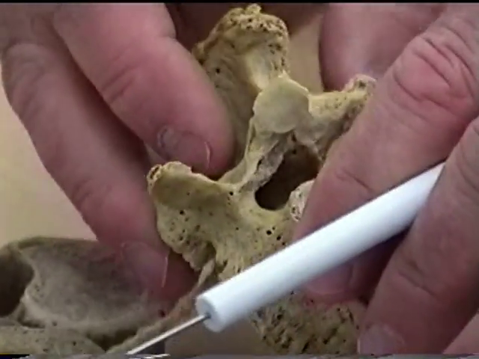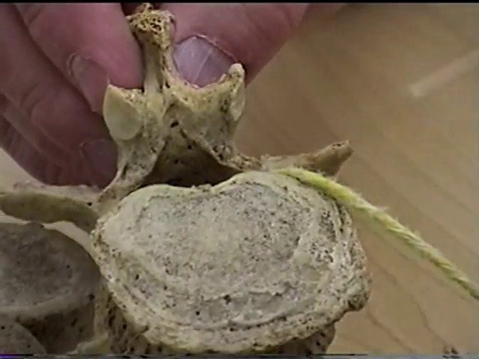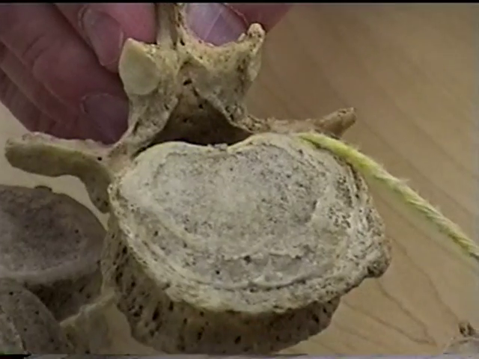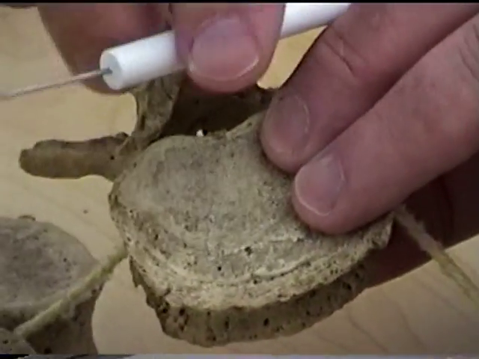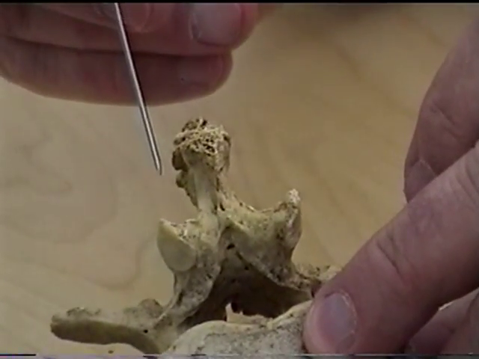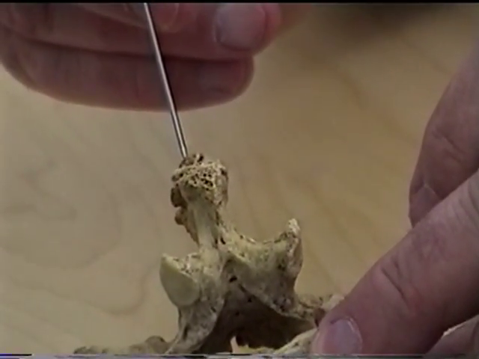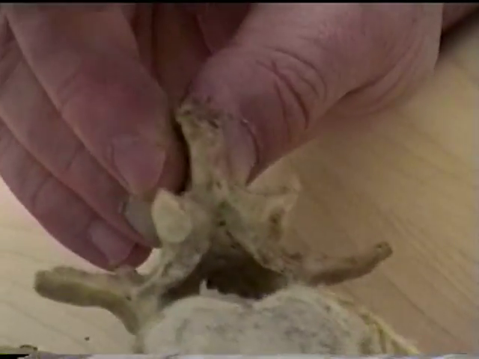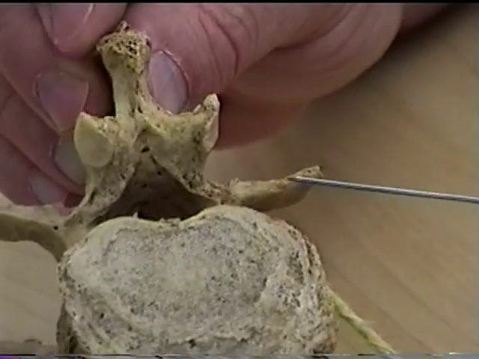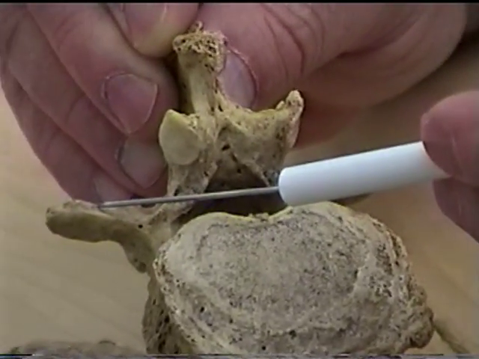And then when we look at the neural arch, we have projections off of the neural arch that are attachments for muscle. A big projection that comes off the posterior aspect of the neural arch would be the spinous process. And then two projections that come off the side of the neural arch right here would be transverse processes.